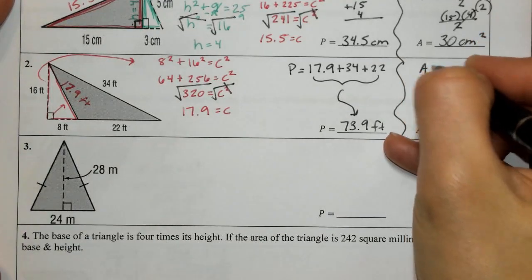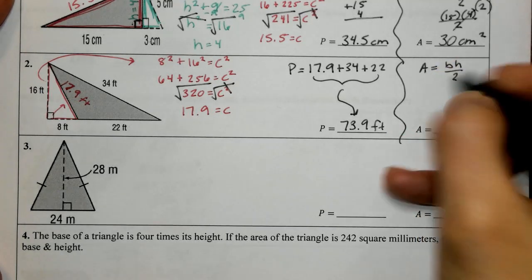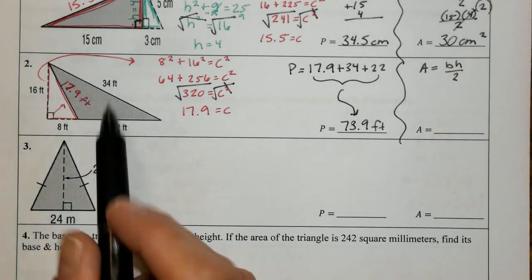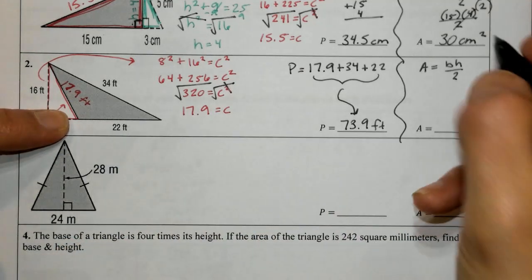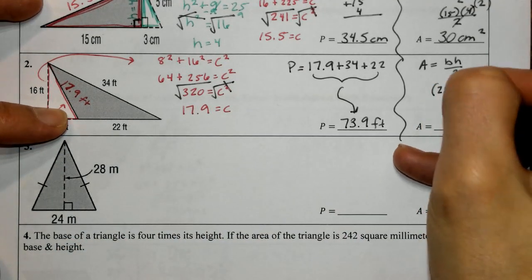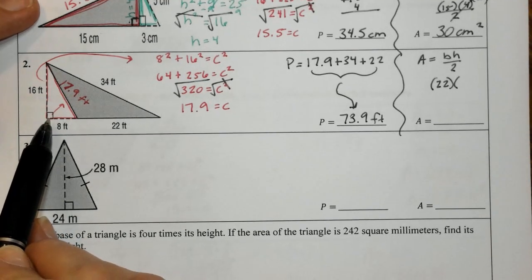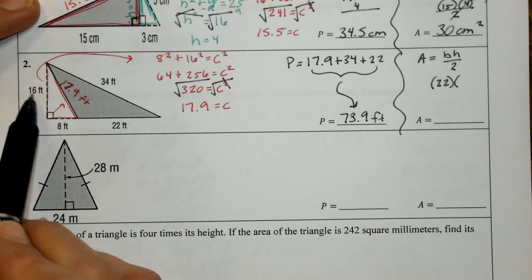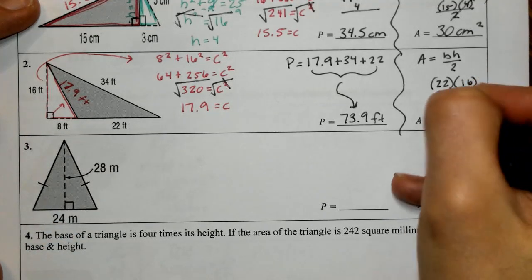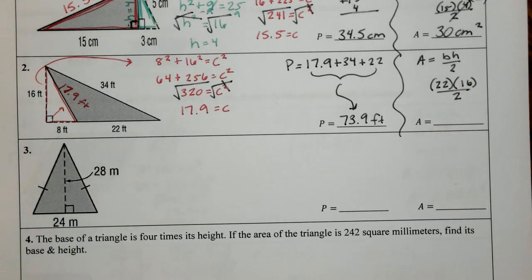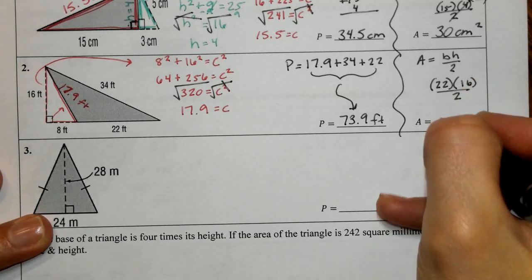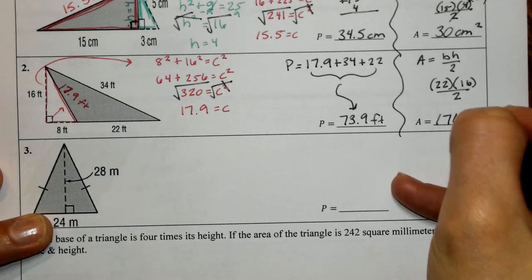Area, base times height, divided by 2. Base, now we're only looking at the shaded region here, 22, times, be careful, height is always perpendicular. So in this one, the altitude or height is outside the triangle. We're using 16 for the height. Okay, we can go ahead and divide out the 16 by 2, and then we have 22 times 8, or we just type in 22 times 16 divided by 2. Either way, we wind up with 176 feet squared.